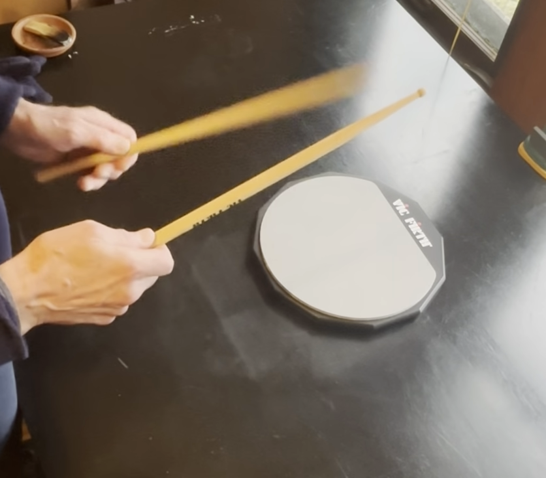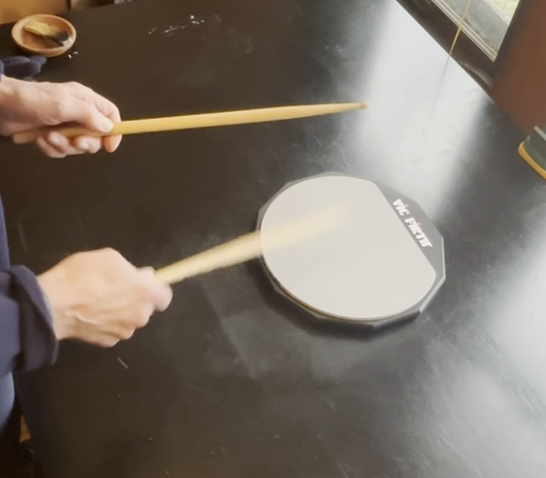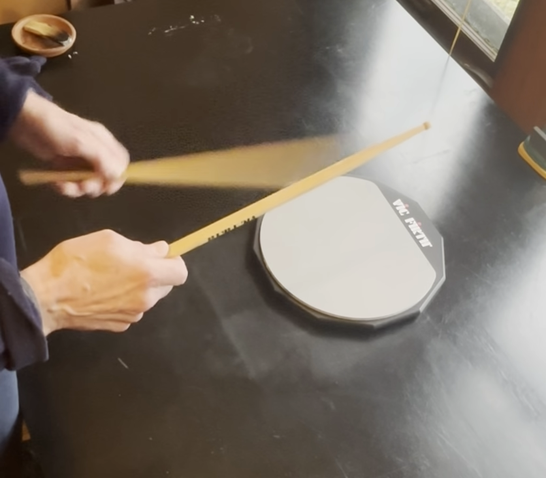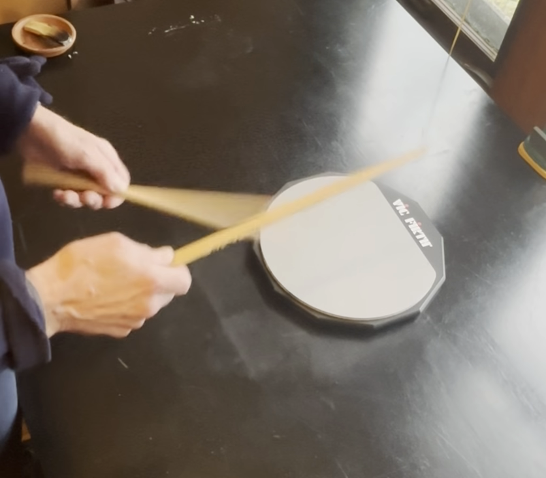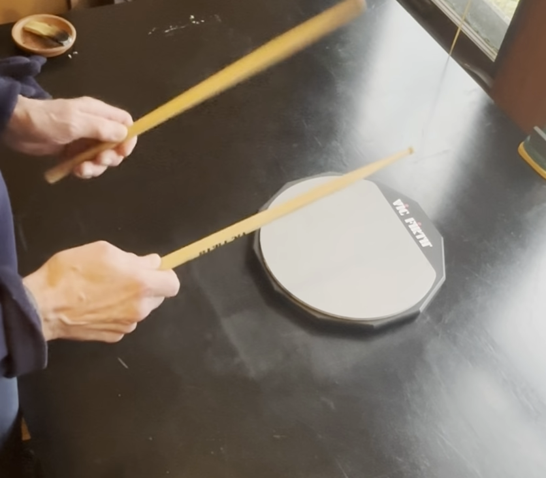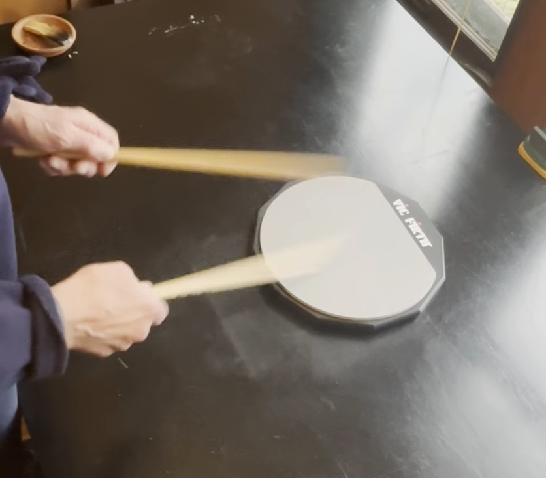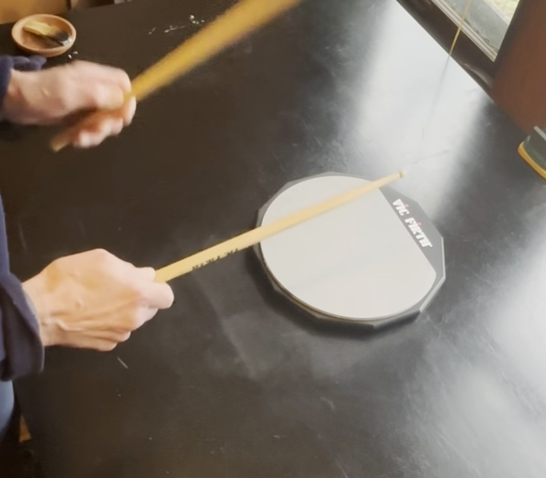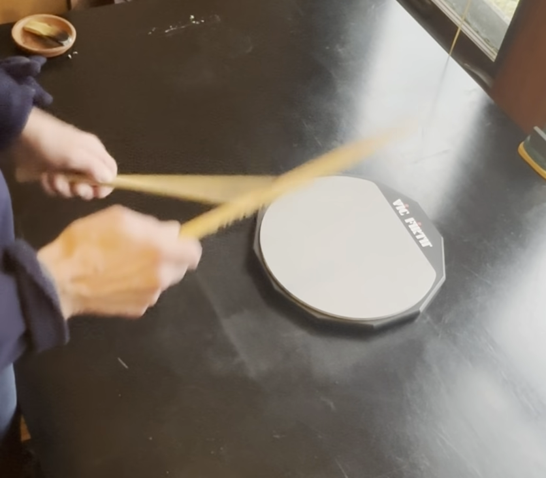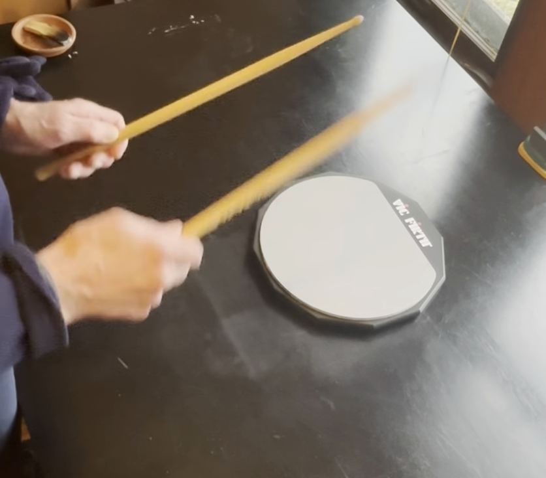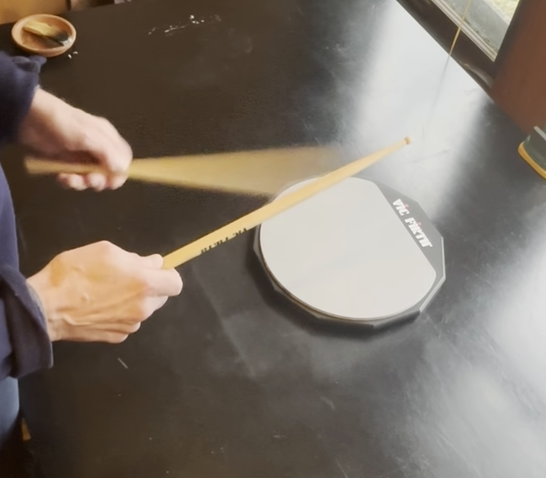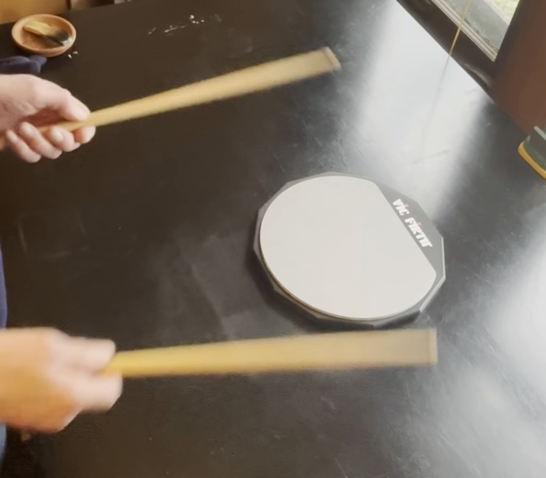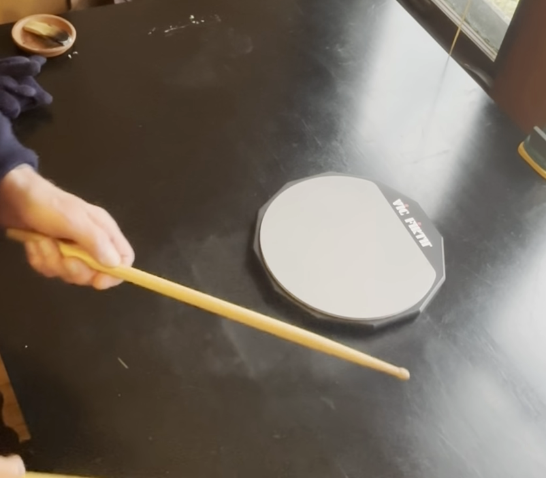1, 2, 3, 4, 5, 6, 7. 1, 2, 3, 4, 5, 6. 1, 2, 3, 4, 5. 1, 2, 3, 4. 1, 2, 3. 1, 2. 1. Then back up: 1, 2, 3, 4. 1, 2, 3, 4. So we're going to get to the point where we'll play rests also.